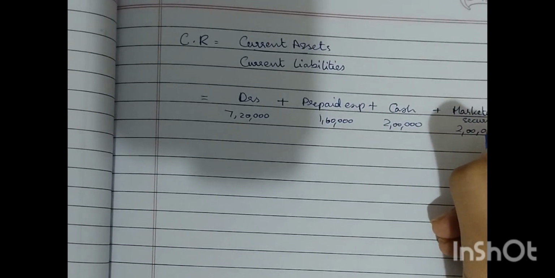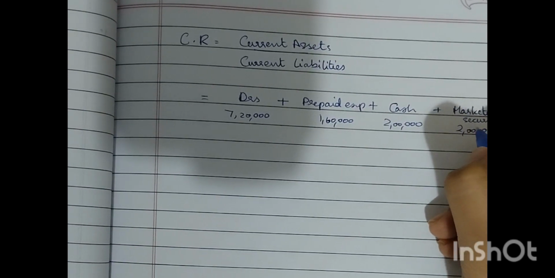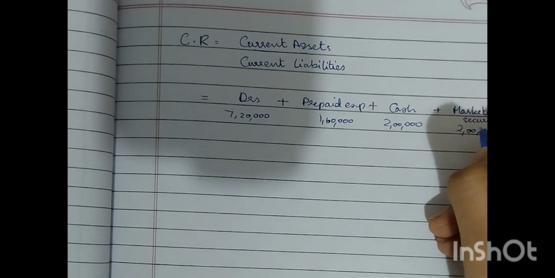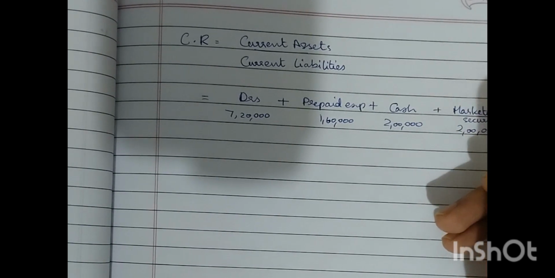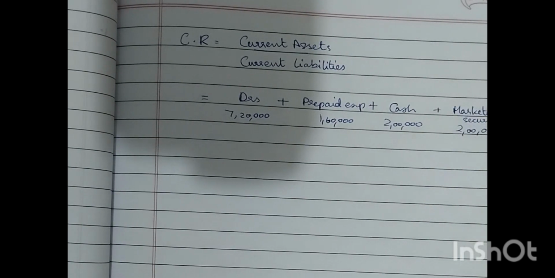And then there's land and building. Now, land and building is a definite case of fixed asset, and fixed assets do not come under current assets. Alright, so land and building is not a current asset.